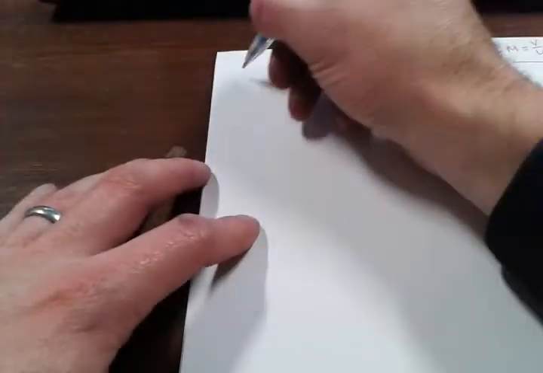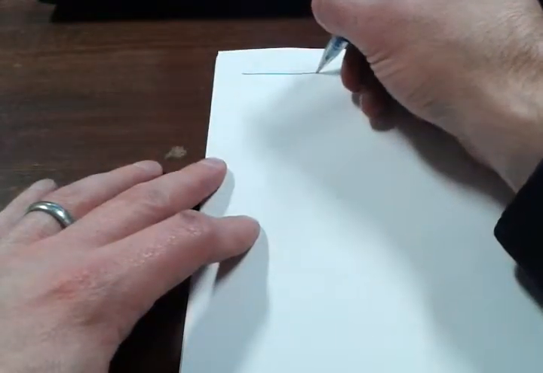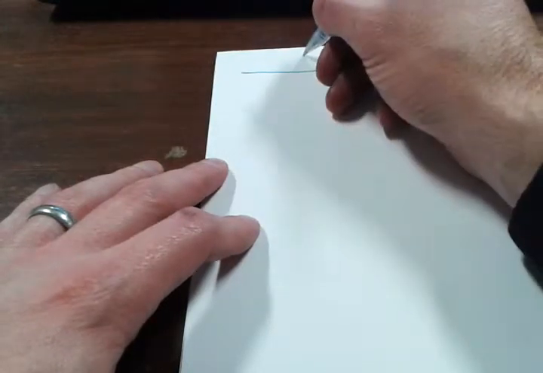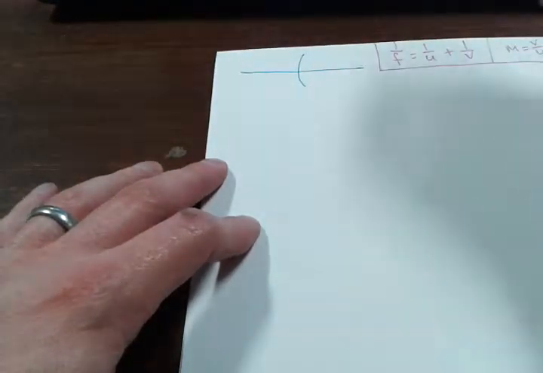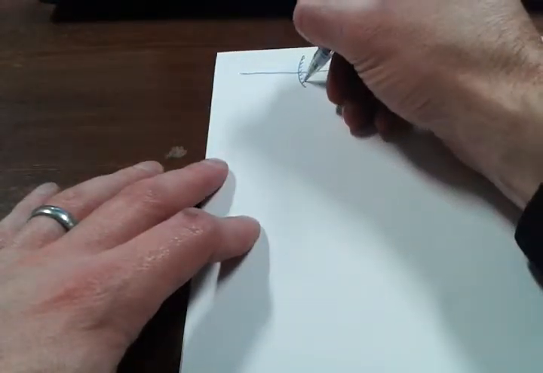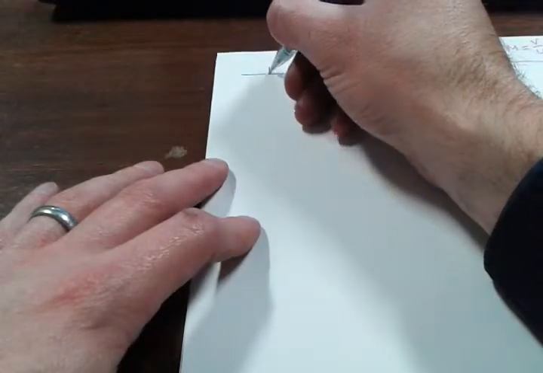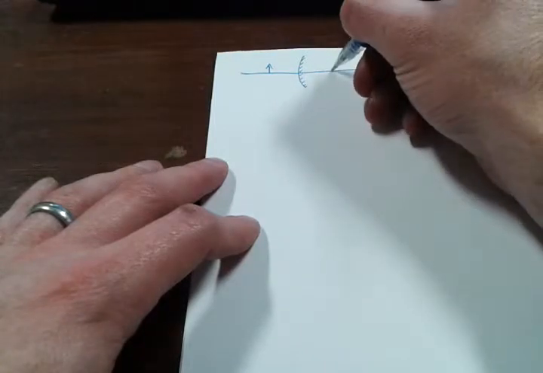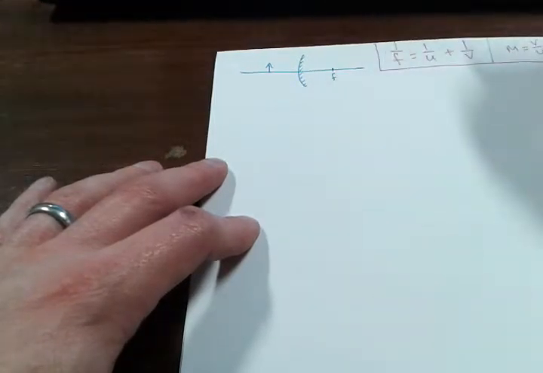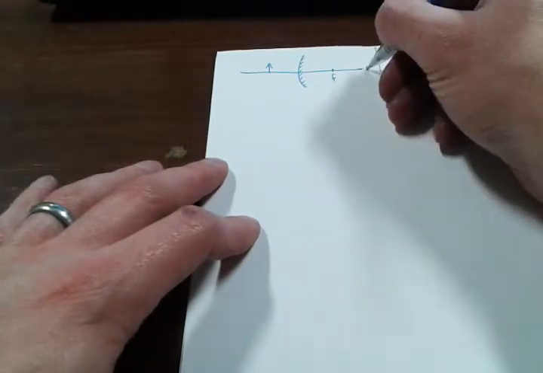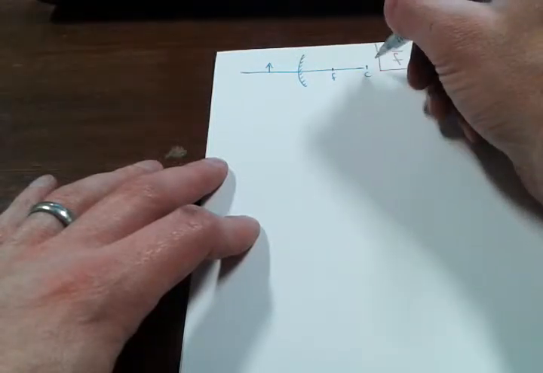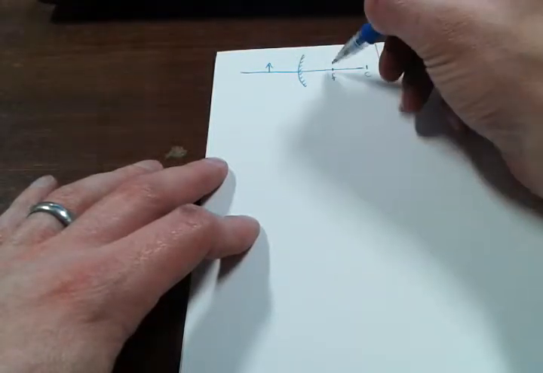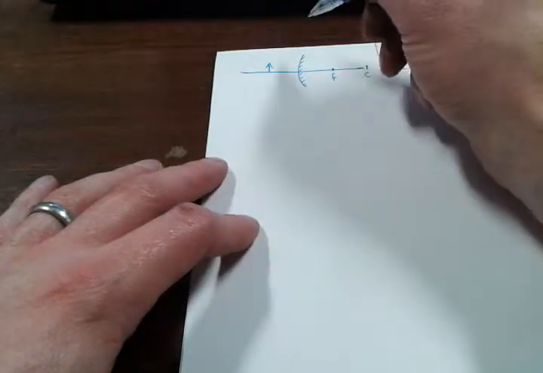Now, we need to be a little bit careful with convex mirrors. Although they're simpler in some ways, we just have to be careful with them. So there's my convex mirror with my silvering on this side. Usually we'd place an object over here. And over here somewhere is your focal distance, because it's halfway between the center of curvature and the mirror itself. So here's my focal distance.